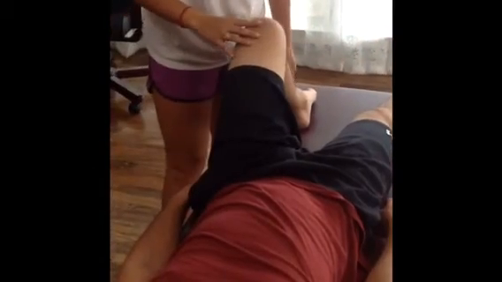If it was stacked internally, I would come externally and adjust it. Assess and correct external hip rotation. Okay? If it was stuck externally, I would come in and adjust it internally.